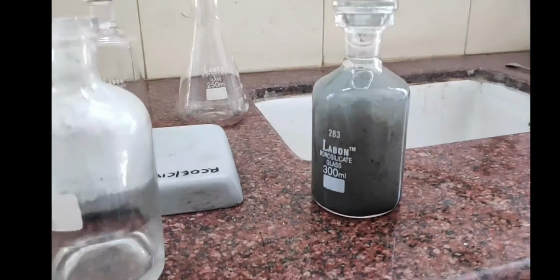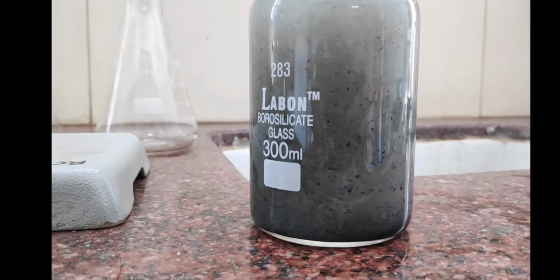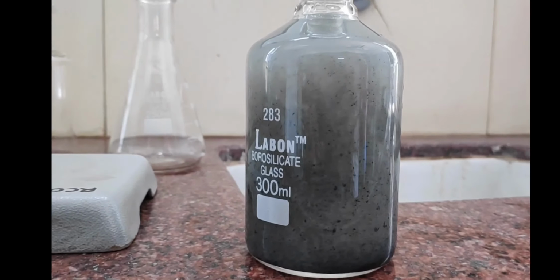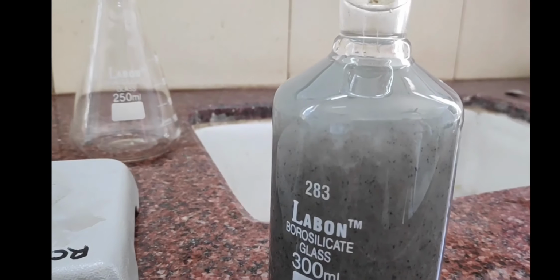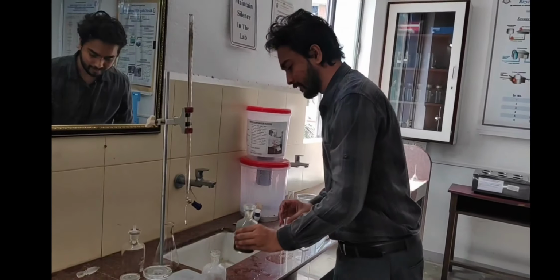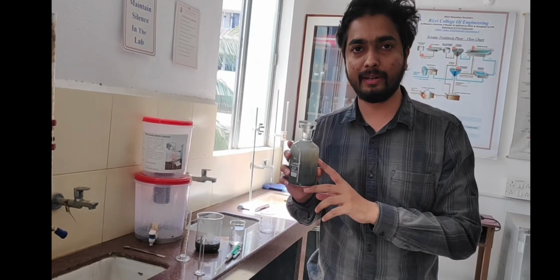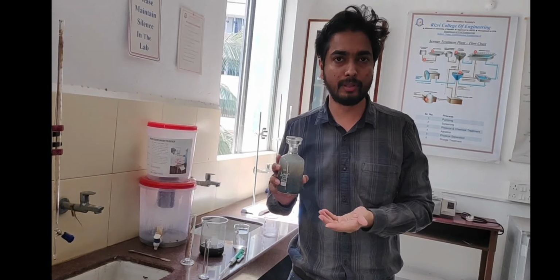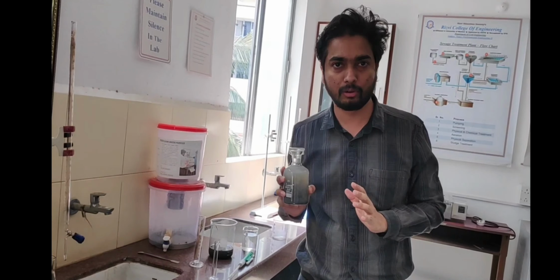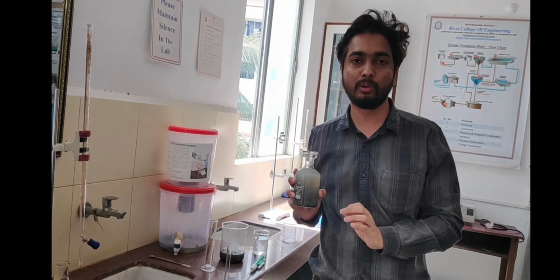After mixing the sample, you can see that we get this white precipitate. This white precipitate indicates the absence of dissolved oxygen. So how much dissolved oxygen is present in this sample? It is 0 mg per liter. We can conclude that there is no dissolved oxygen in this sewage sample, so there is no point in doing further calculation. The dissolved oxygen is equal to 0 mg per liter.